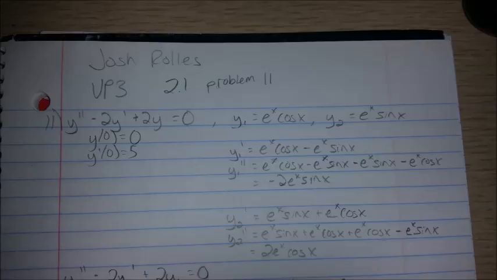And a very similar thing happens with the second general solution, which is e to the x times sine of x. The first derivative is e to the x times sine of x plus e to the x times cosine of x, and for the second derivative it's 2e to the x times cosine of x, and once again that's just using the product rule.